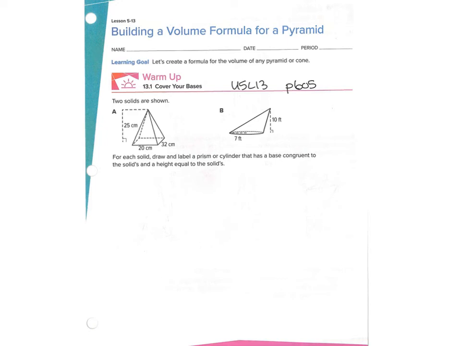Hi Geometry, this is Unit 5, Lesson 13, page 605 in our workbooks. So let's take a look at these two solids. First of all, I can see that the base is 20 by 32, so it's not a square.